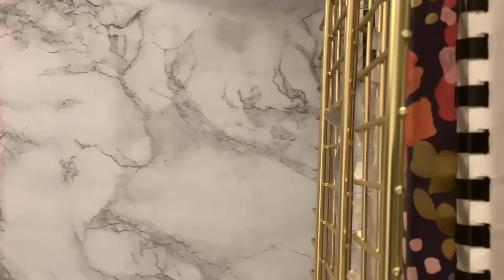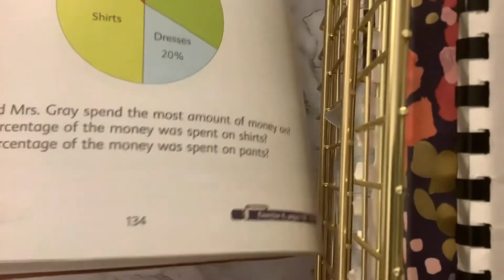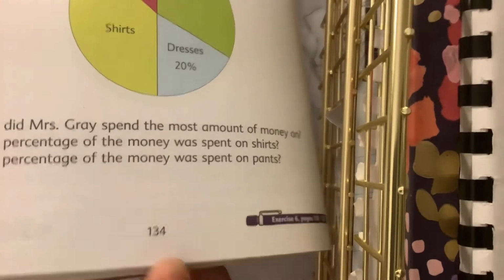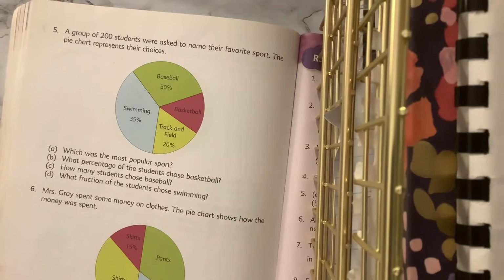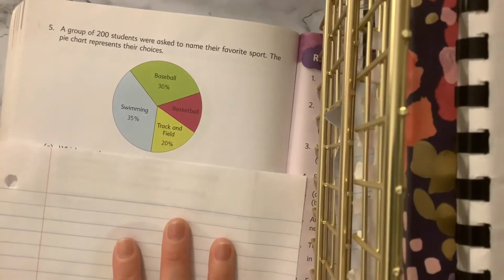With that, we're going to open up in our textbooks to page 134. So 134 is what we're going to work through today, and actually a little bit in our workbook too. All right.